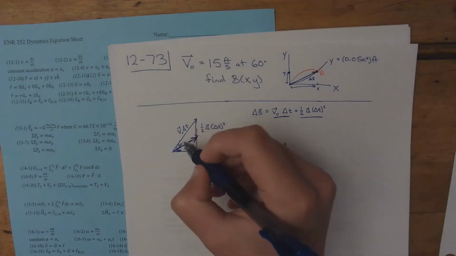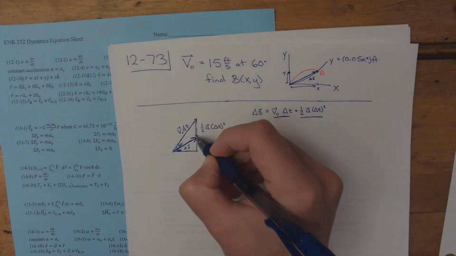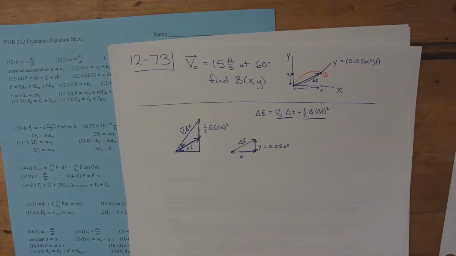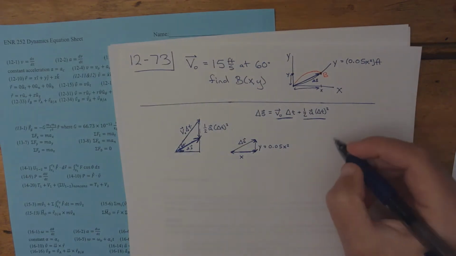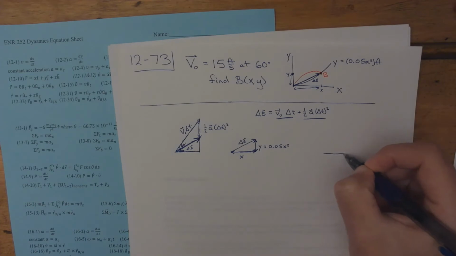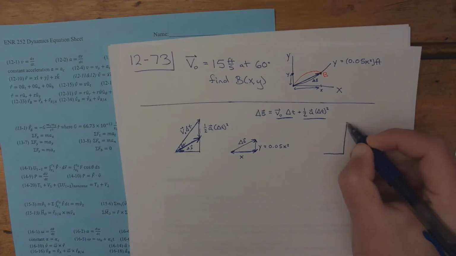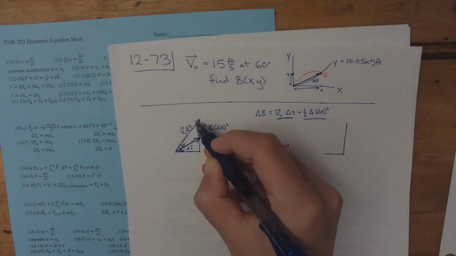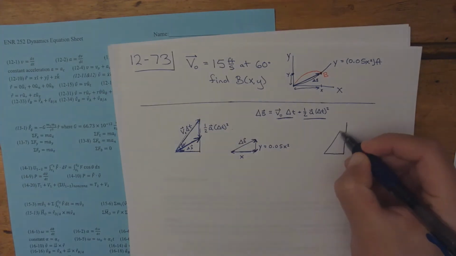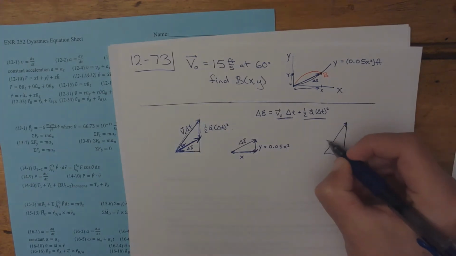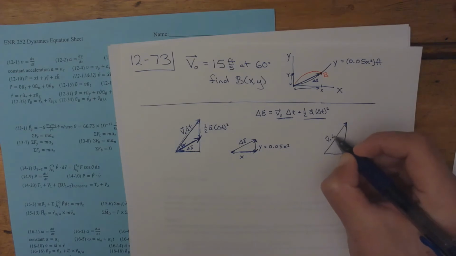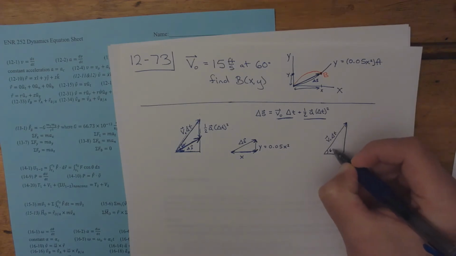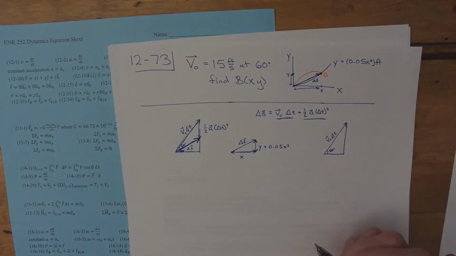Okay, and then I have another right triangle, which is like this, and I'm going to redraw that just so we can see it clearly. And this vector should still be pointing in the same direction and have the same length. This is V naught times delta t. This angle here is 60 degrees.